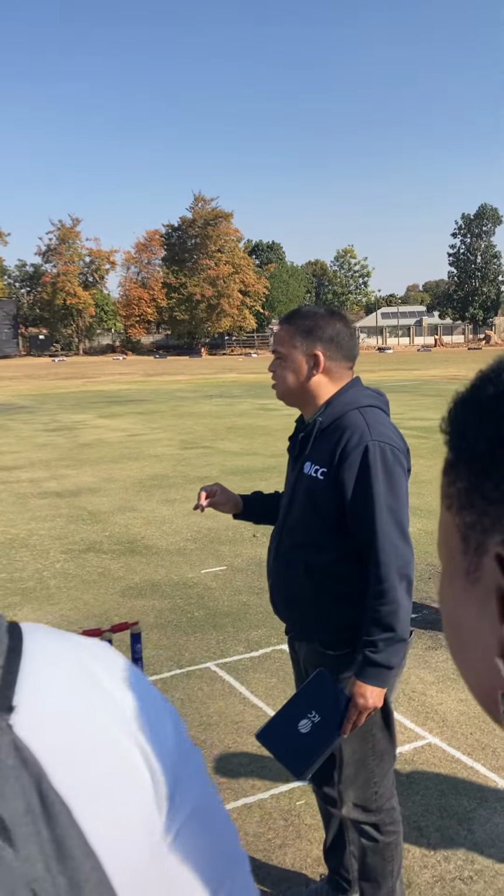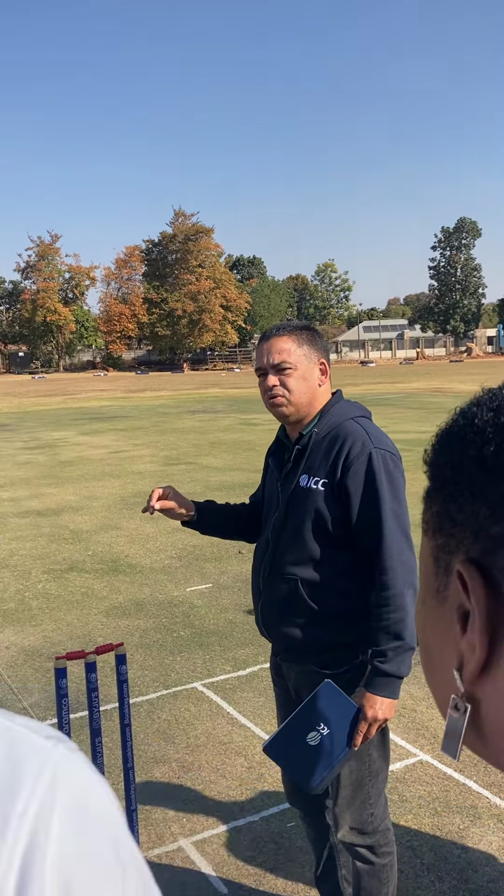Another thing is determining if it's a new or old ball. Because that changes things. The new ball is going to bounce a little bit more, the older ball is going to keep a little bit lower. So you need to take all those things into consideration. What type of bowler? You have David bowling from 6 foot there, but me bowling from 5 foot there. So you've got to take that into consideration with regards to impact and distance. Those are some very, very key aspects.